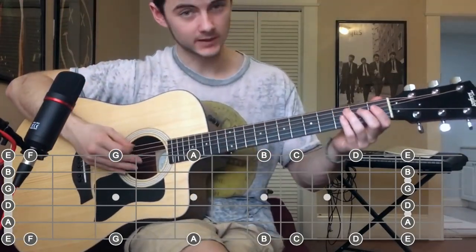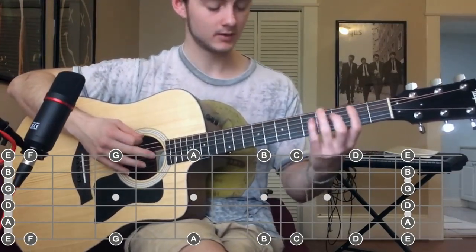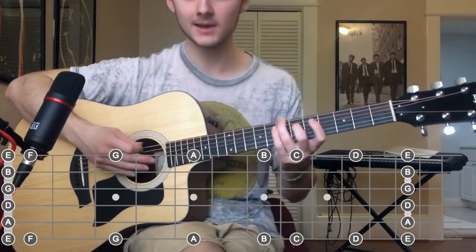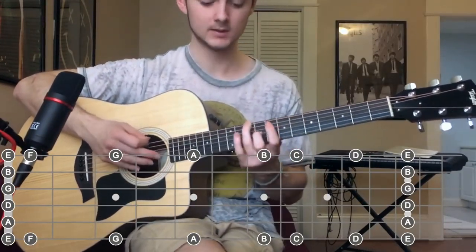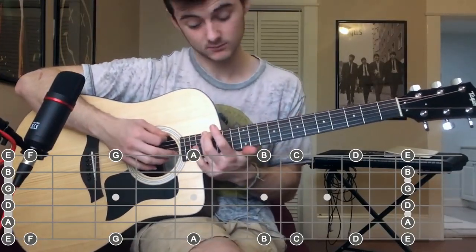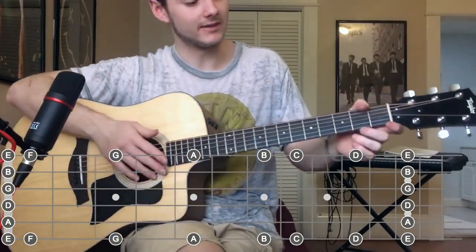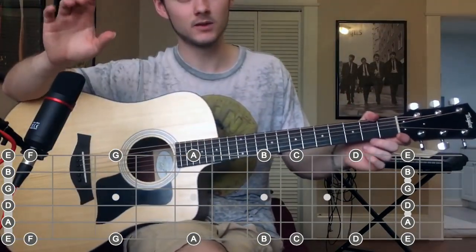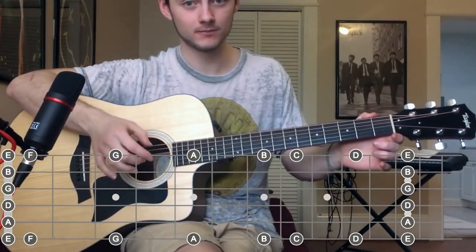So it's E, half step, F, G, A, B, half step, C, D, E. Then if you want to go up, it's F, G, A, B, half step, C again. And that's the exact same on the 1st string, since they're both open notes as E.